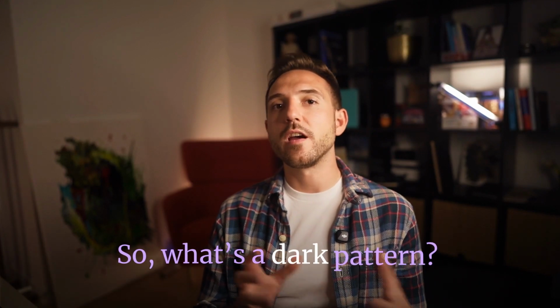So, what's a dark pattern? It's when a product's design tricks users into doing something they didn't mean to do. Not by accident, but on purpose. You're not guiding them, you're manipulating them. And yeah, it works until it doesn't, because eventually users catch on and they churn hard.